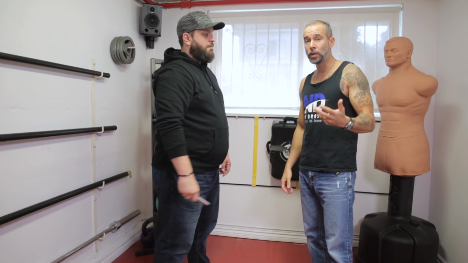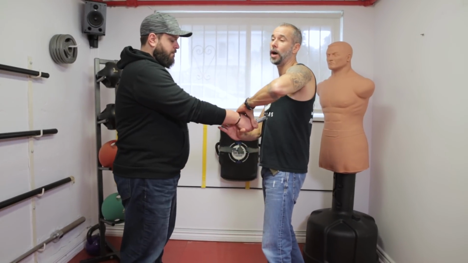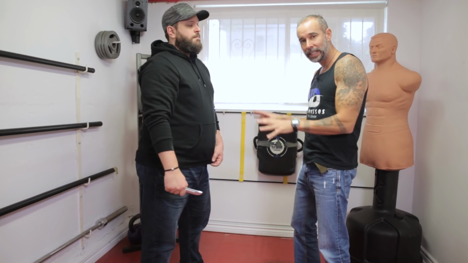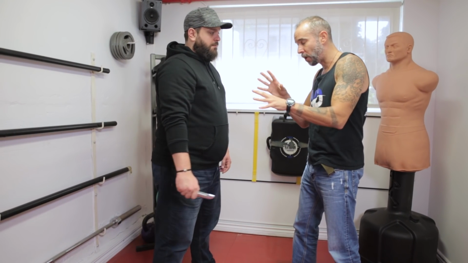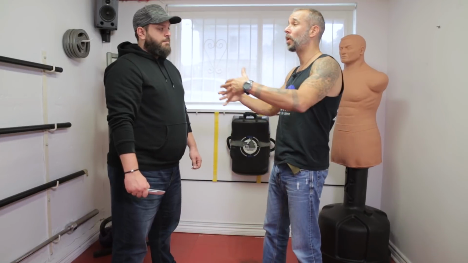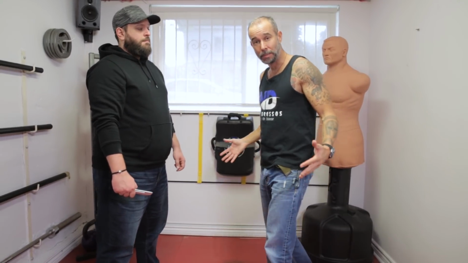Now, a lot of systems teach memorized movements and patterns, like you do 1, 2, 3, 4. For this to work, the person has to respond and react exactly to everything I do. That's probably impossible, slim to none. As well, we're not even looking at the environment, and that plays a big factor. We're in close quarters right now, right?